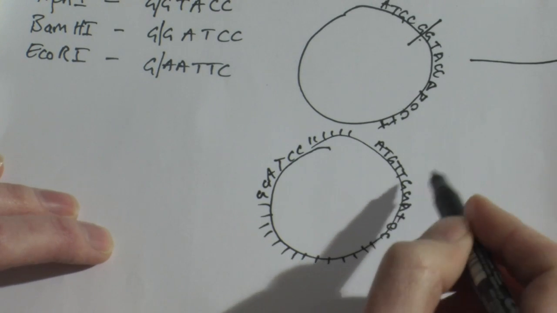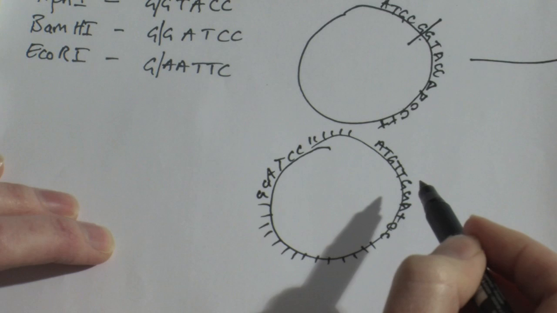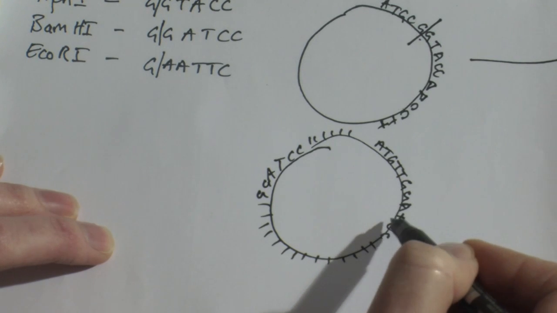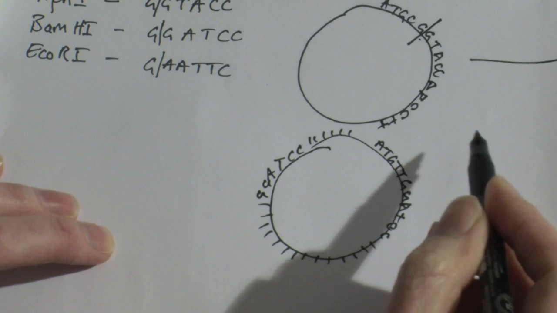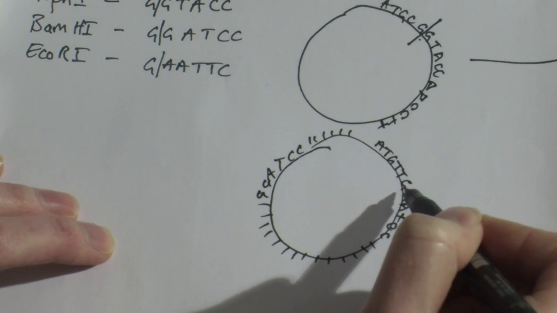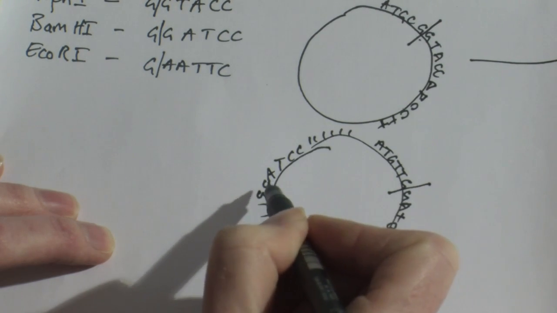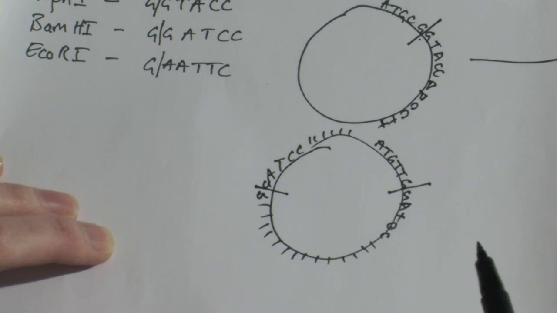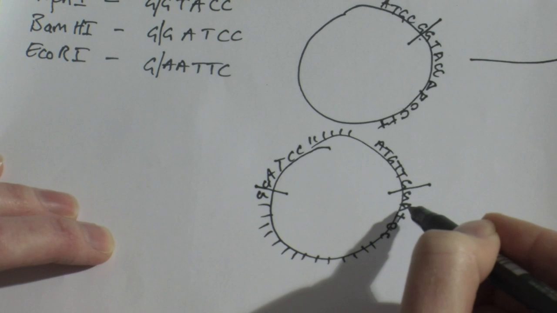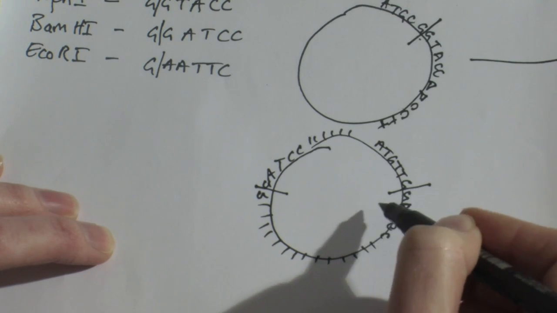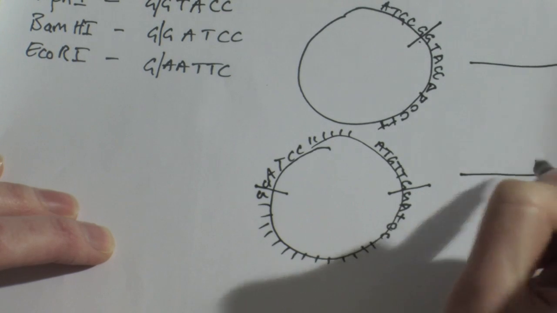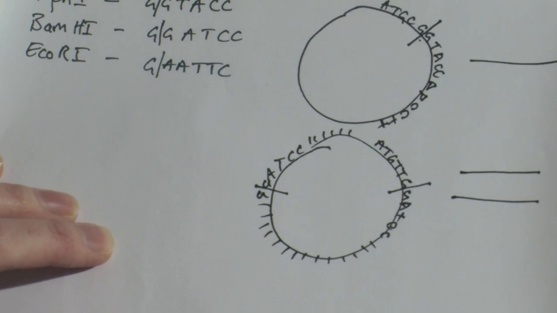If I was to digest this plasmid with BAMH1, BAMH1 has got two restriction sites. There are two sites that the enzyme is able to digest this DNA. So BAM is going to cut there, and the BAM enzyme is going to cut there. So my circular piece of DNA has been cut twice, and I am left with two fragments of DNA.